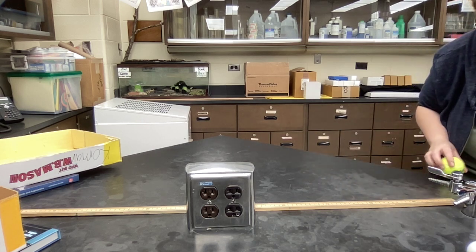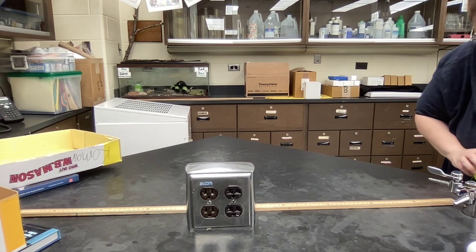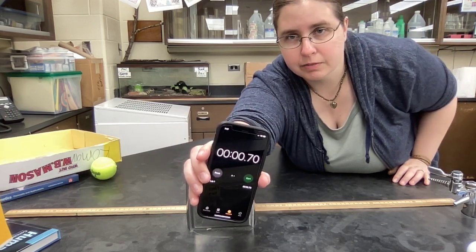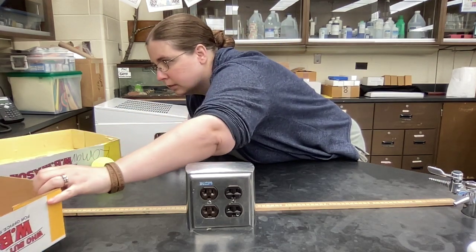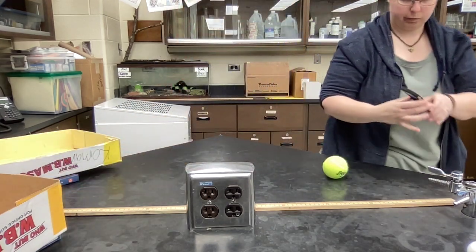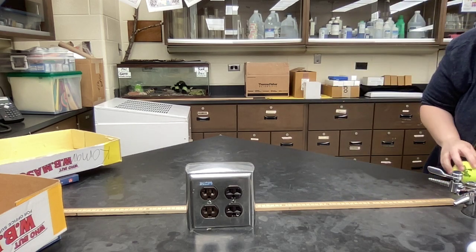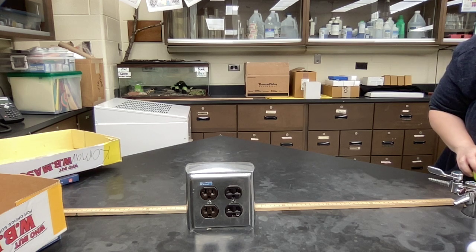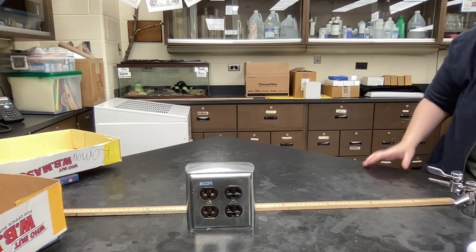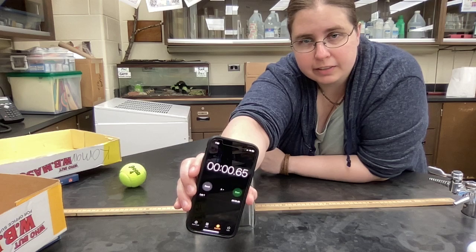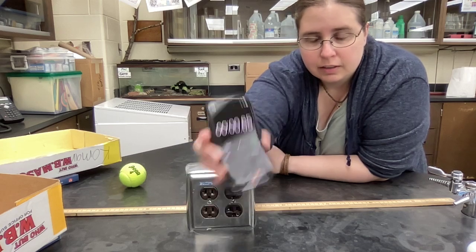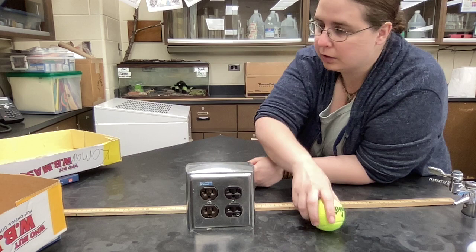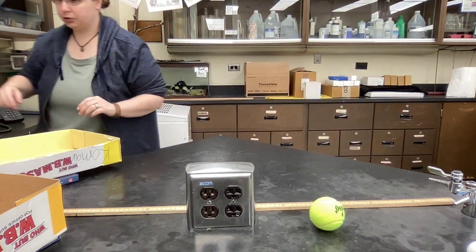Oops. 0.70 seconds. 0.65 seconds. All right, so those are the 3 times for the more force for the tennis ball. We are now done with the tennis ball trials.